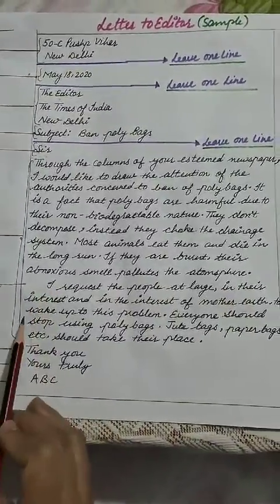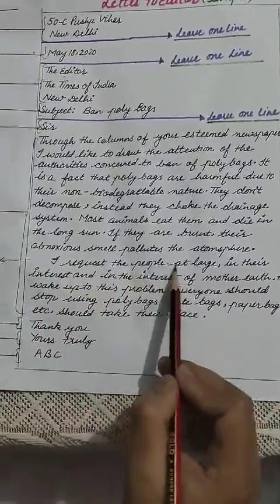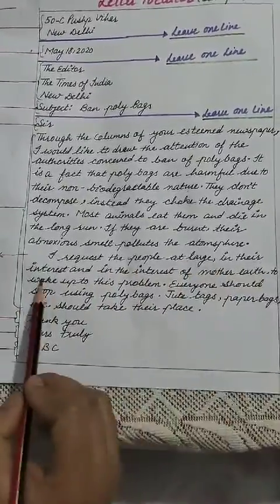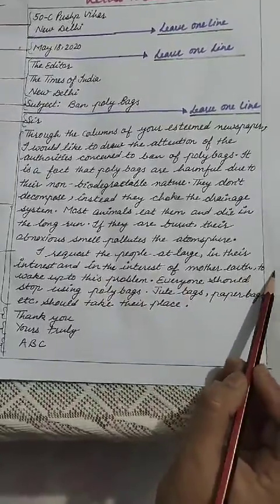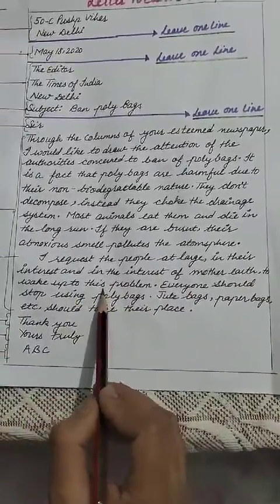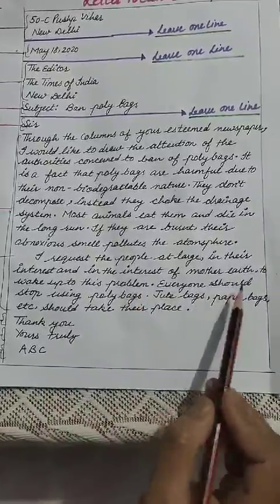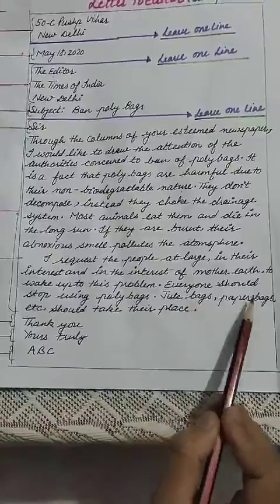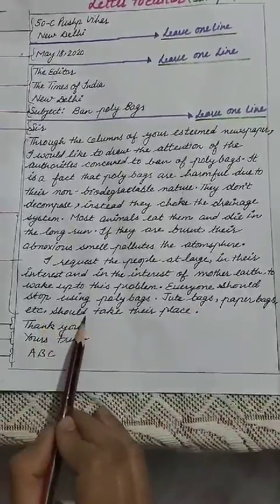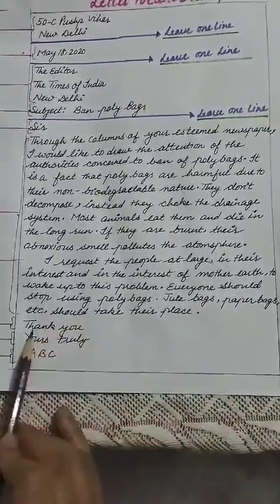Next paragraph I have changed here. I request the people at large, in their interest and in the interest of Mother Earth, to wake up to this problem. Everyone should stop using polybags. Jute bags, paper bags, etc. should take their place. Thank you.